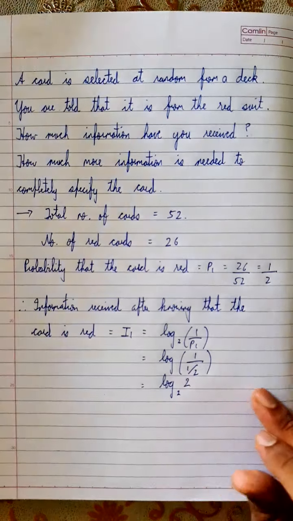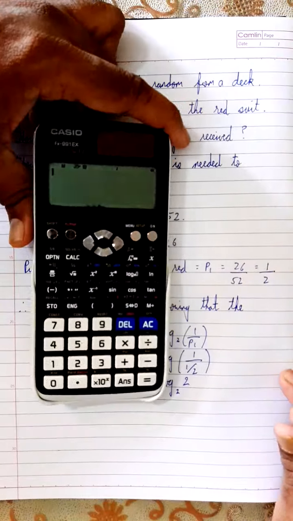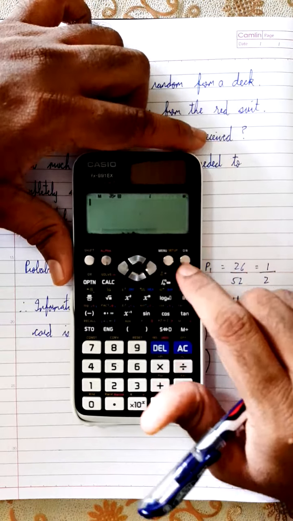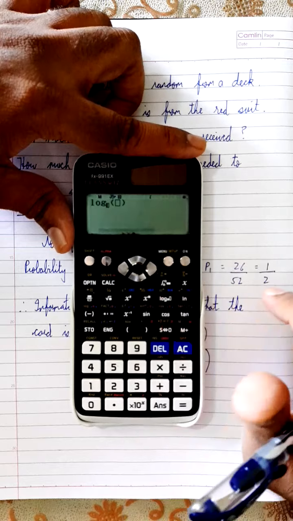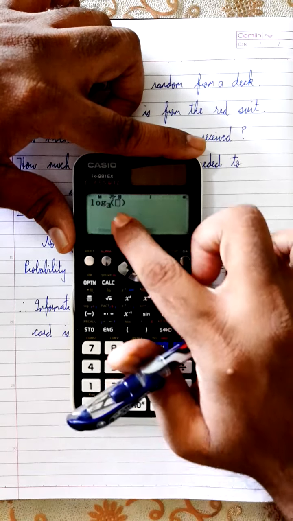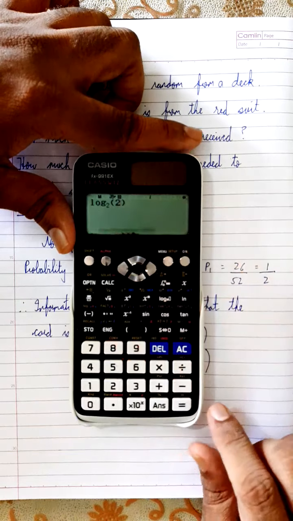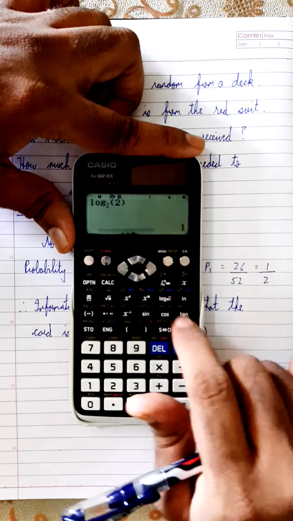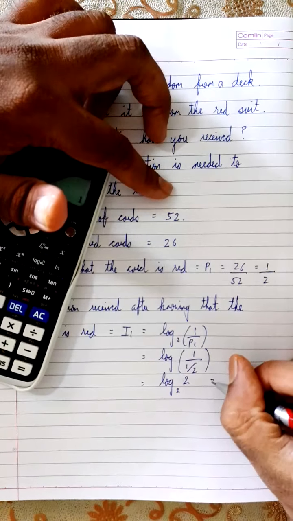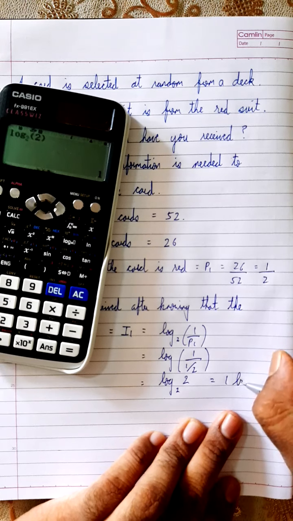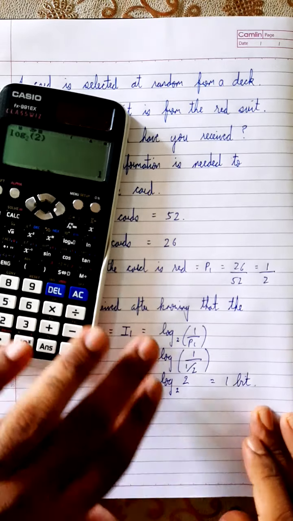Log of any number with its own base is equal to 1. So this is equal to 1 bit.